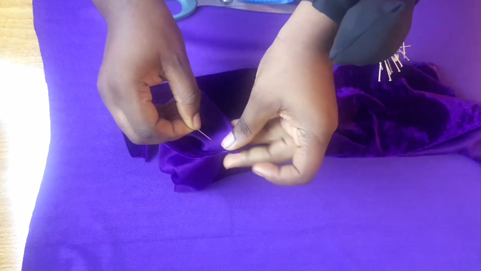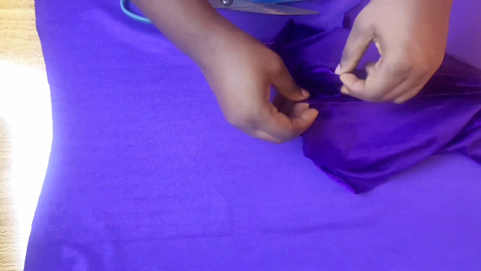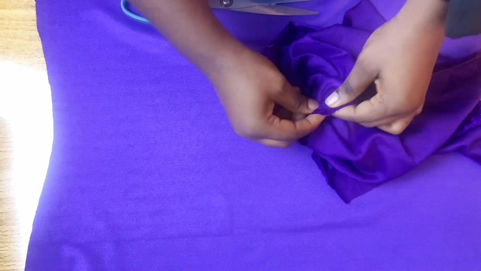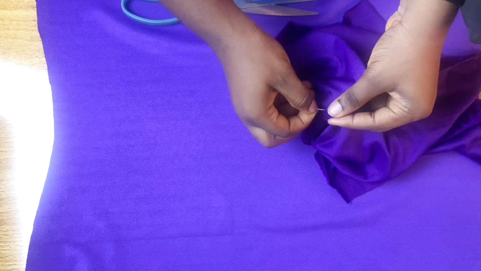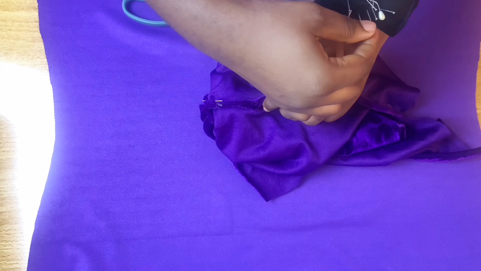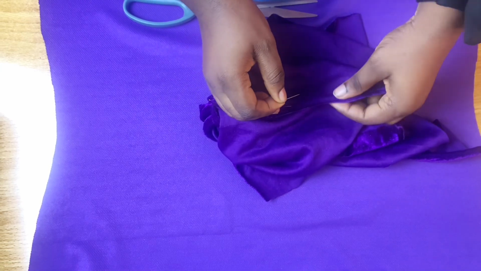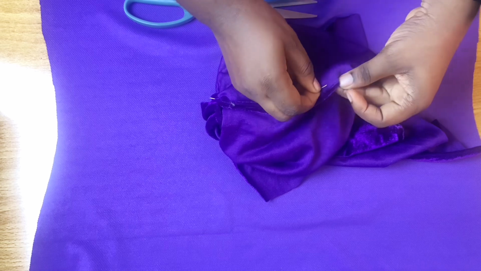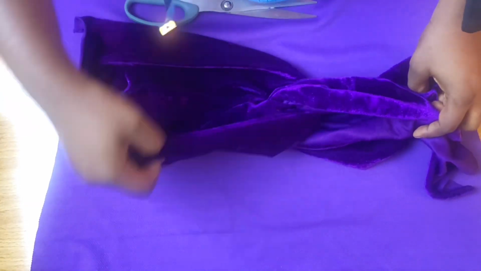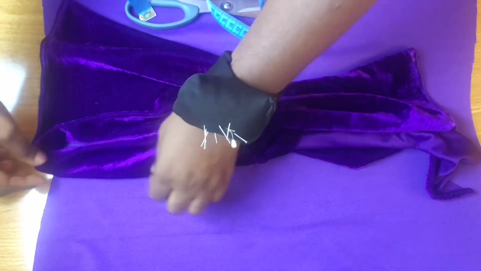Okay, so now you are going to pin on the inside. Can you see what I'm doing? So you are going to pin it on the inside. Can you see it? You just pin it on both sides. So you have two sides, so you have to pin it on both sides. Can you see what I'm doing? So you are going to do exactly what I'm doing for mine. You are going to do it for yours. Can you see it? After pinning it, you will not even know.